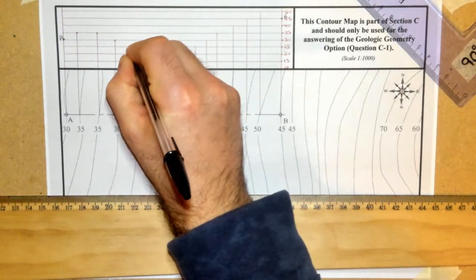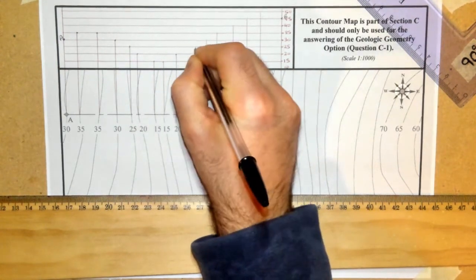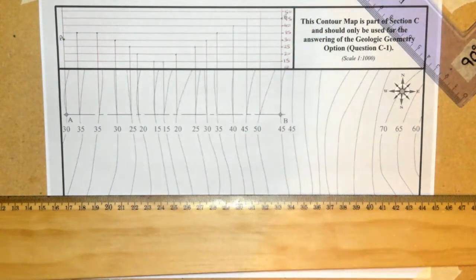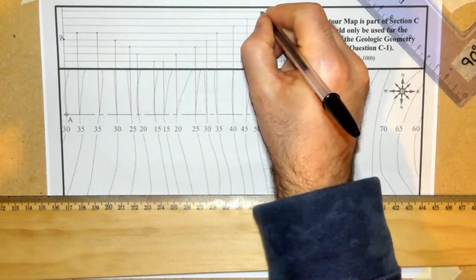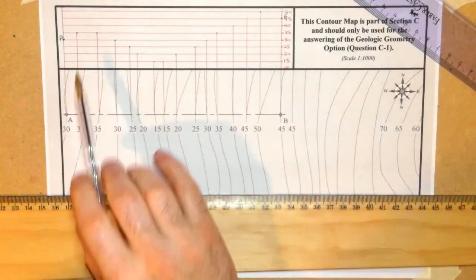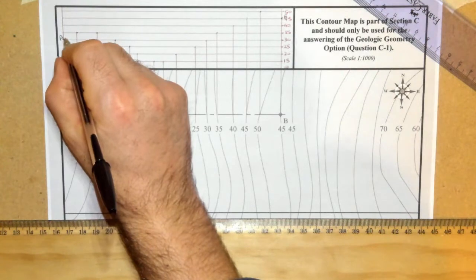So just marking all of those now before I sketch them in. And what a vertical section profile roughly is, essentially, is like taking a slice through the mountain. And this is the slice that it reveals afterwards. So we'll sketch that in quickly.